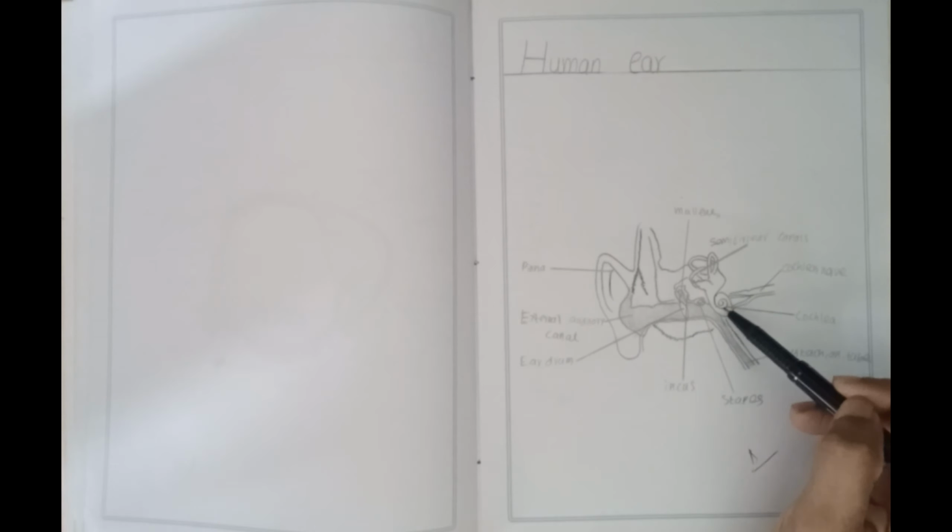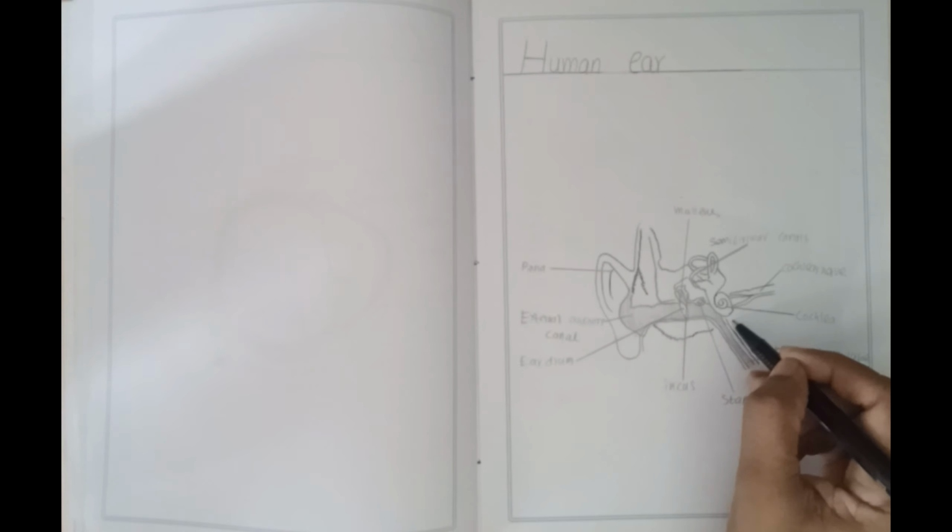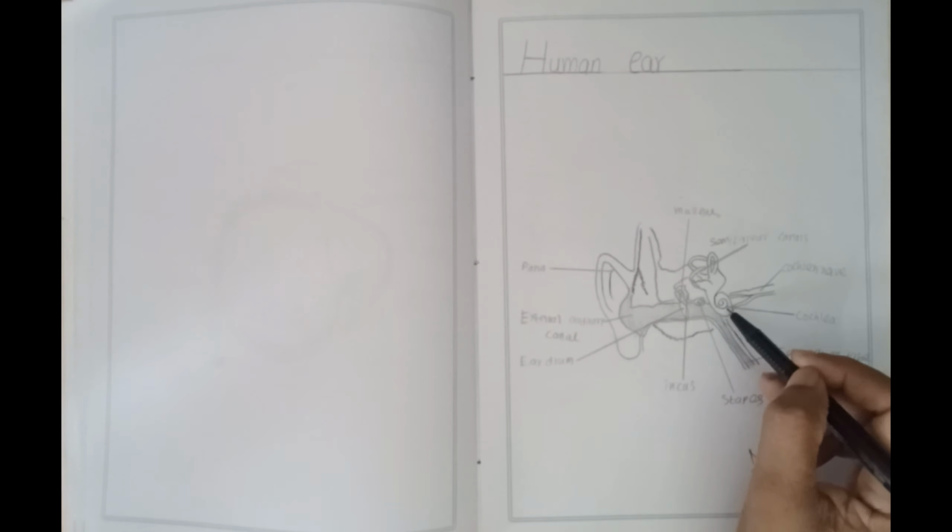First we discuss the cochlea. It is a long coiled structure. It has 2.5 turns. The inner cavity of the cochlea is divided into 3 parallel tubes or canals separated by membranes. This canal is filled with fluid called endolymph.